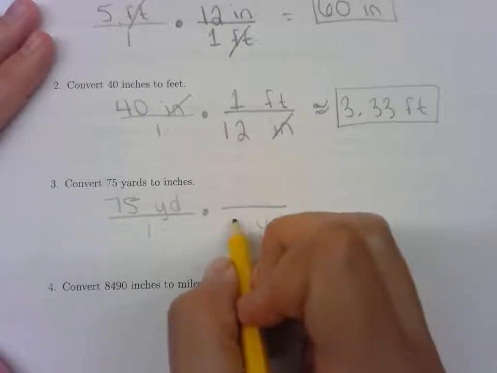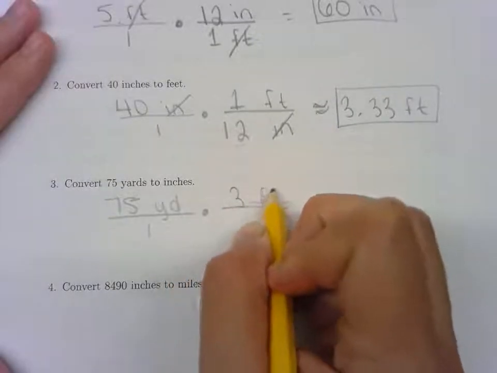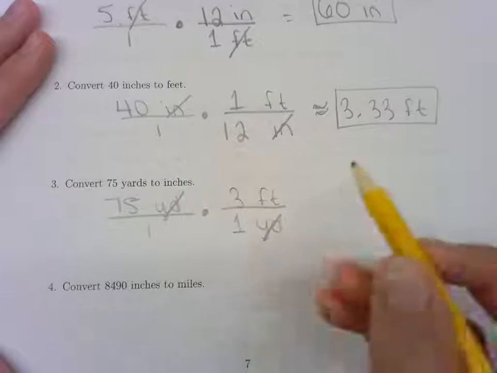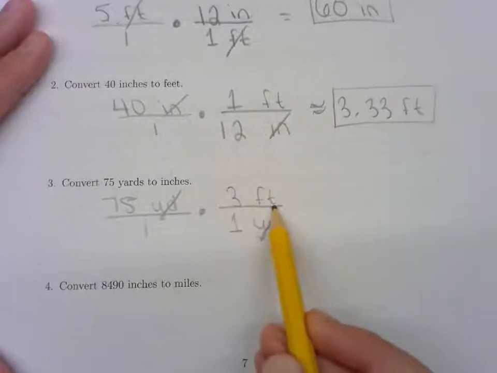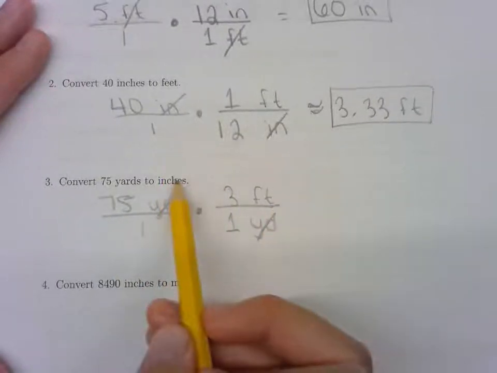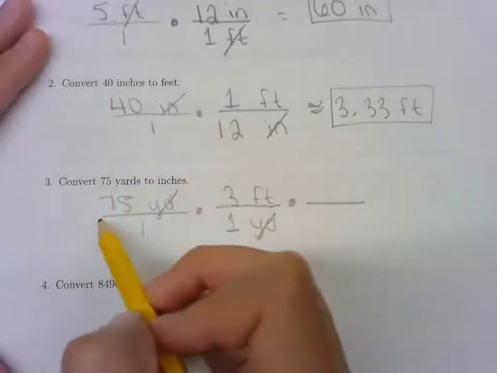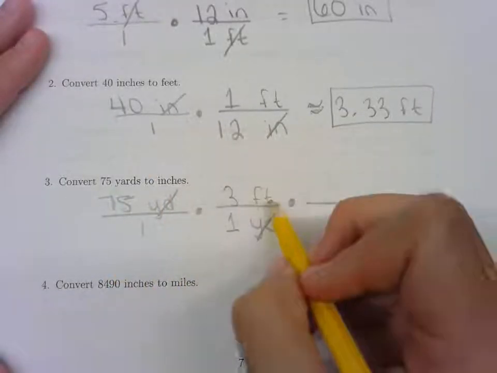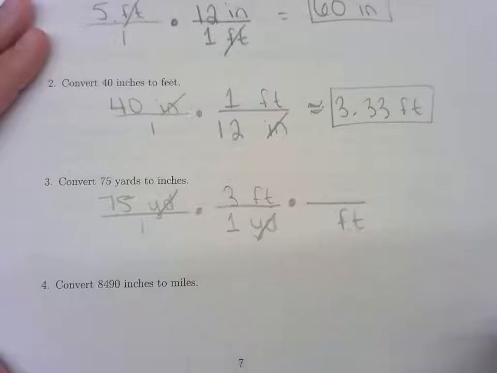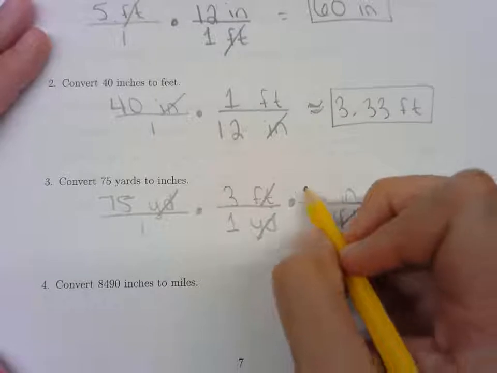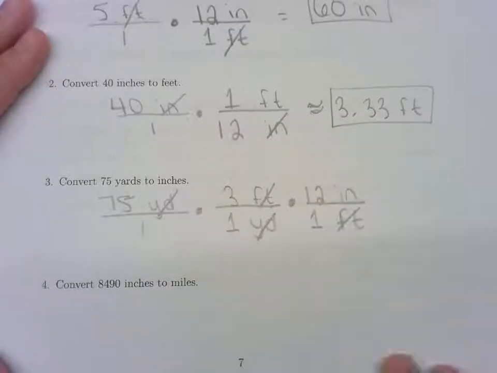We have 3 feet is the same as 1 yard, so now yards cancel. If we were to multiply this out, our answer would be feet, but we want this to be in inches. So we're going to do one more unit fraction. We're doing 75 yards times 1 times 1. We want feet to go away, so this will be at the bottom, and we want our answer to be in inches. So we have 12 inches is the same as 1 foot.